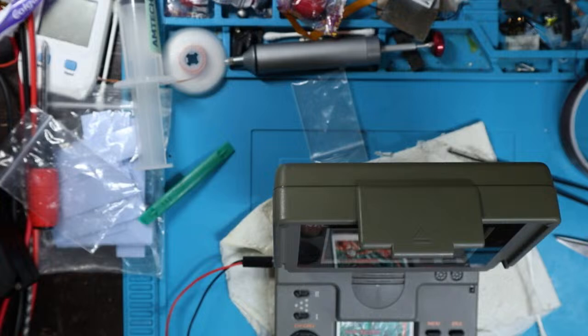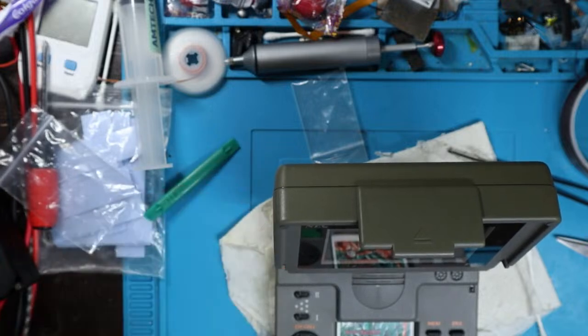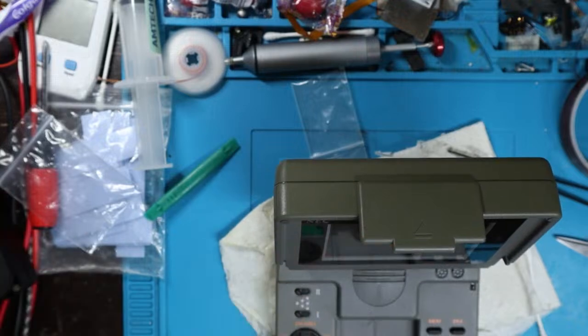All right. Functional. Here we go. We have 2 out of 2 PC Engine LTs running now.